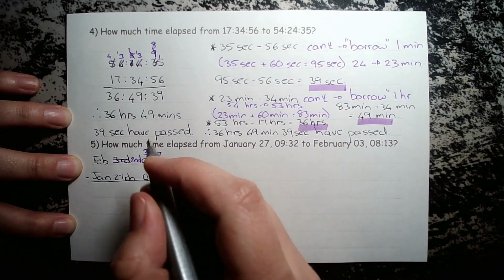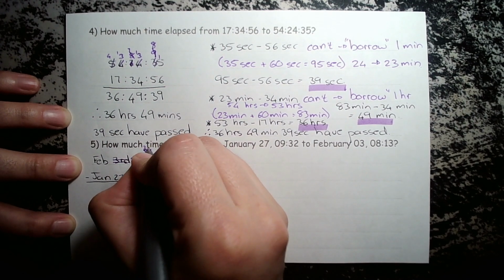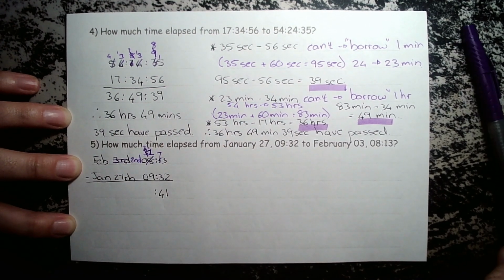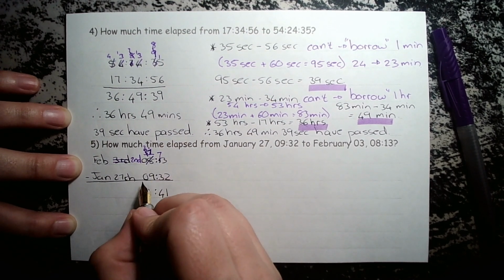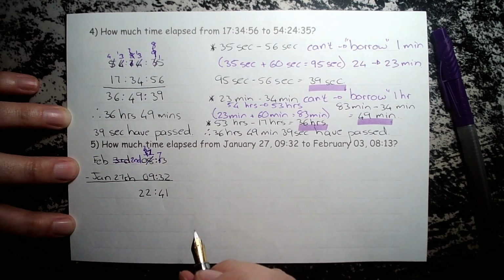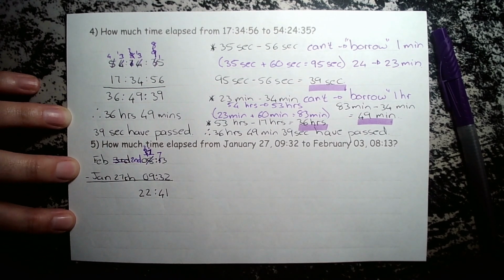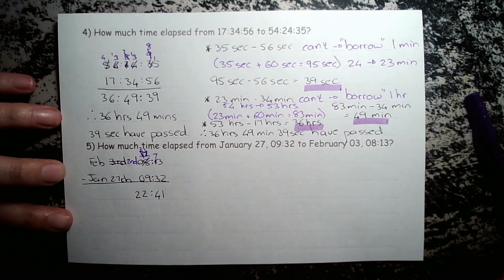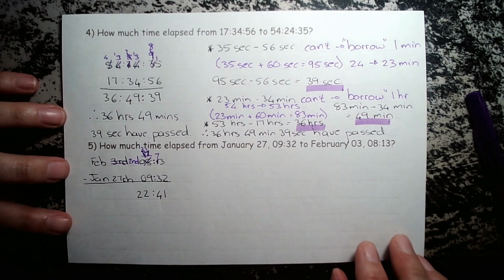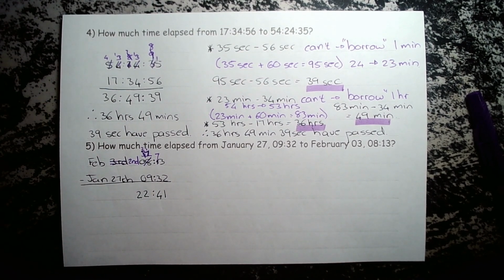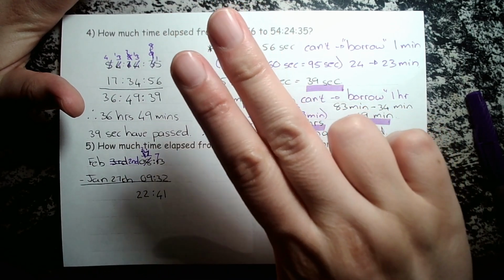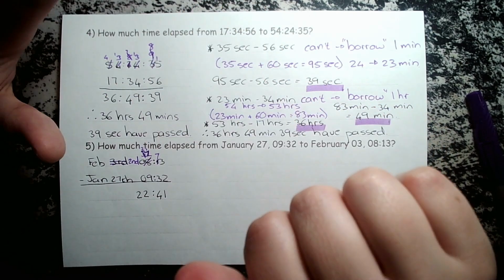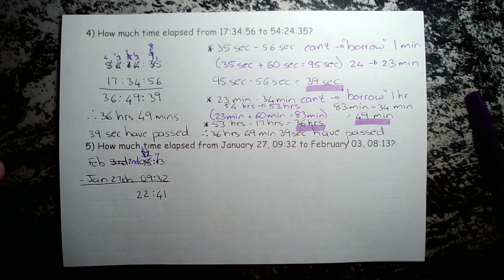Again, 1 minus 9, we cannot. We borrow. That's a 2. So there's another 1. 11 minus 9 is 2. 2 minus 0 is 2. February 2nd. So January has 31 days in. Okay, so 31, 32, 33. So February 2nd would be the 33rd day of the year.